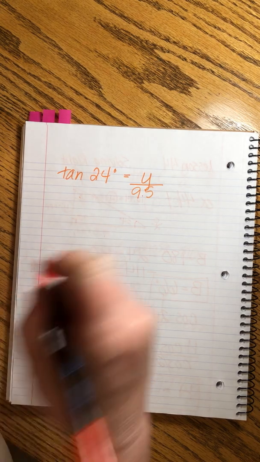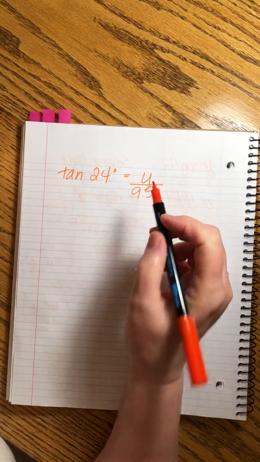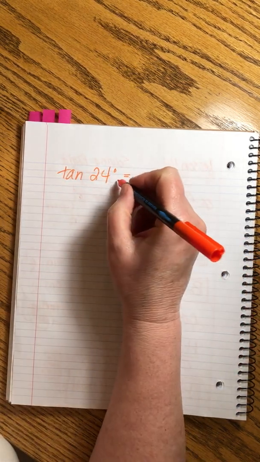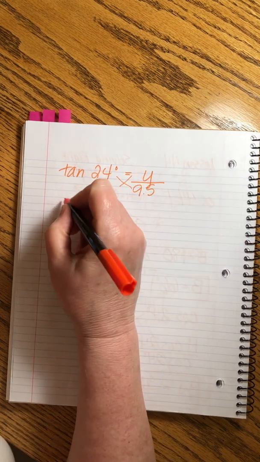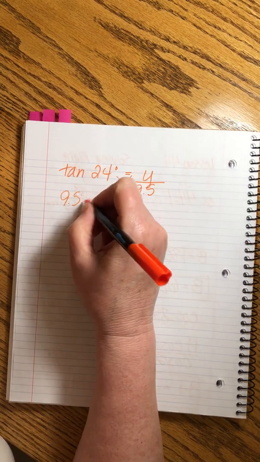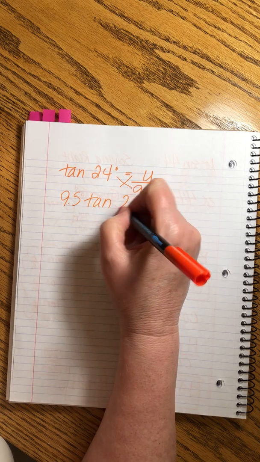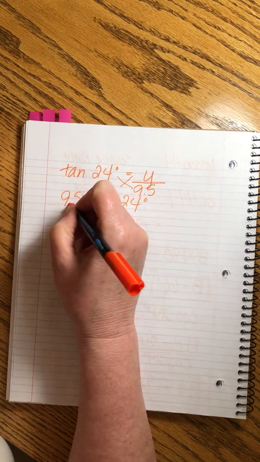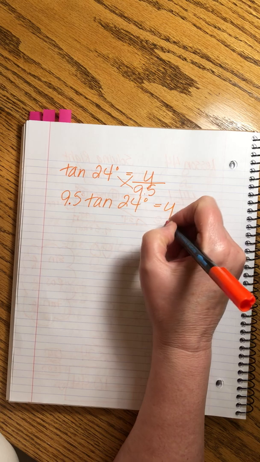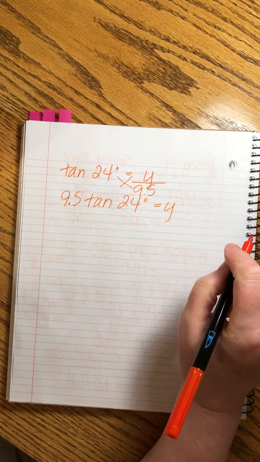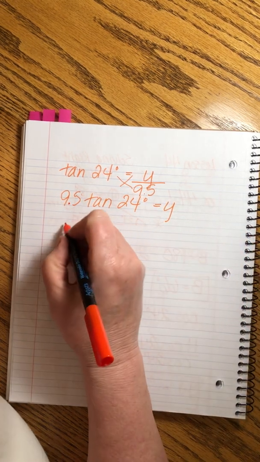All right. Now this one is a lot easier to run the numbers around. We're going to cross multiply again. We'll have 9.5 times the tangent of 24 degrees. I'm going to make that decimal brighter. Equals y.